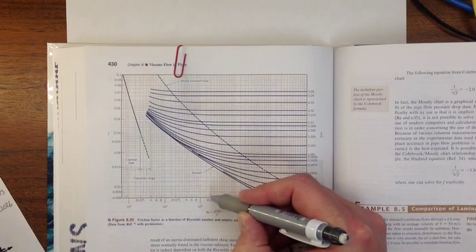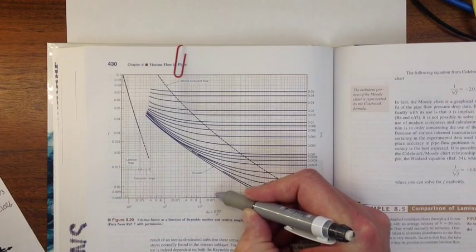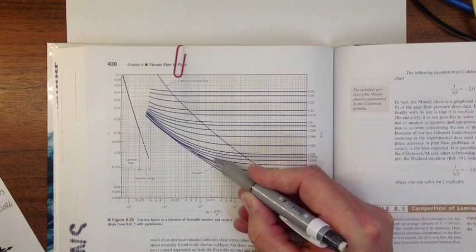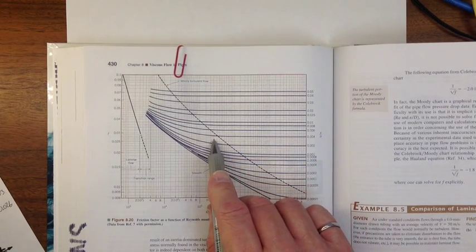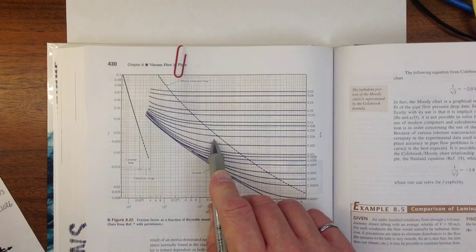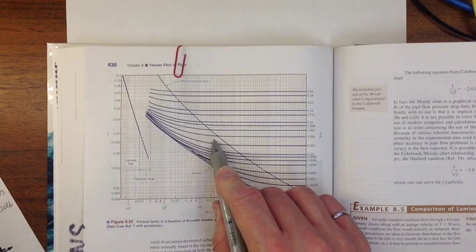10 to the 5th, 2 times 10 to the 5th, 2.5 times 10 to the 5th, there's about 2.6 times 10 to the 5th. And I go up here, and that's about halfway between 0.002 and 0.004, so that's about 0.003.